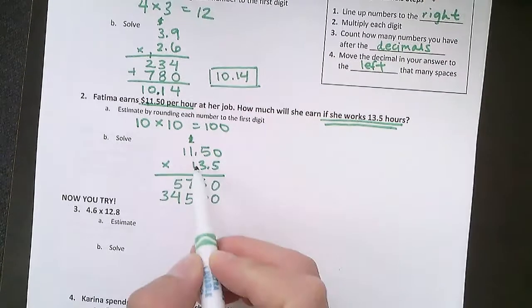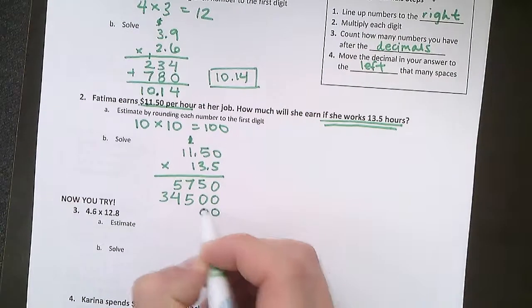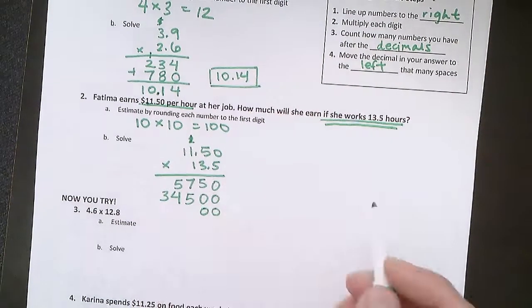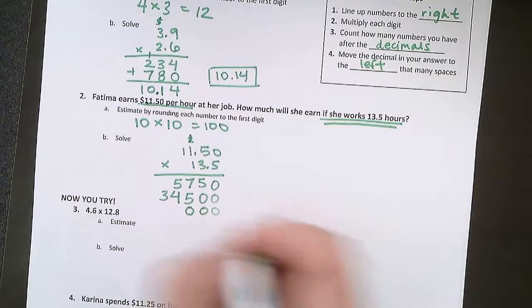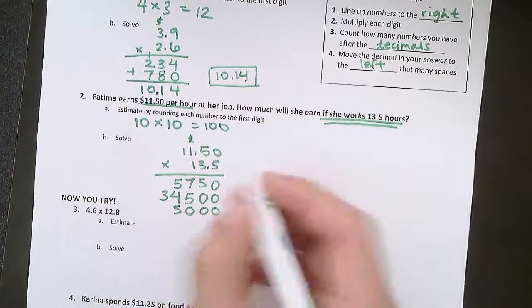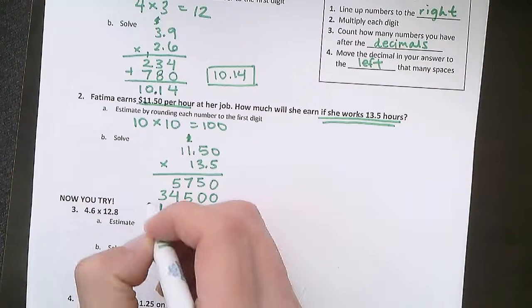Last digit is this 1. Now we're 2 places over, so we have to add 2 zeros. 1 times 0 is another 0. 1 times 5 is 5. 1 times 1 is 1. 1 times 1 is 1.